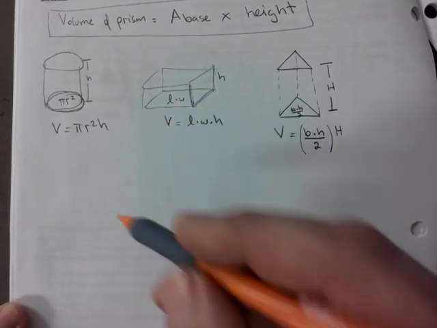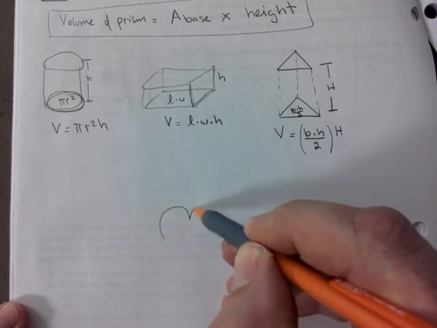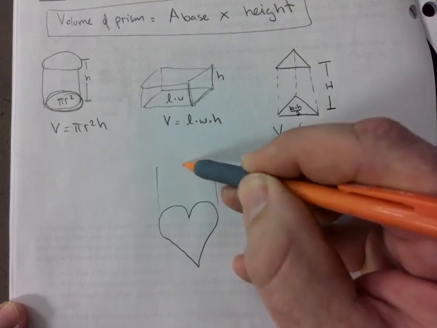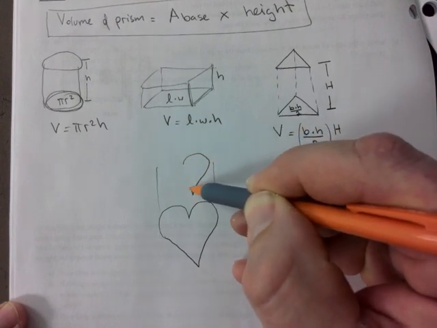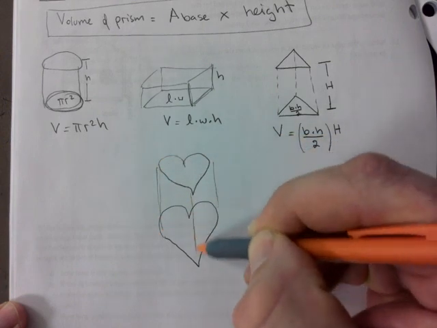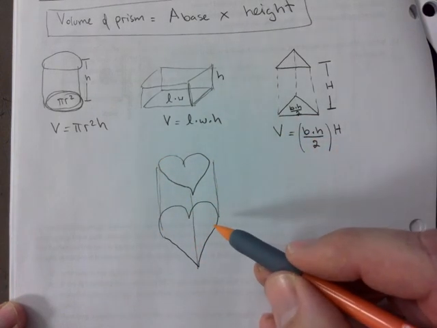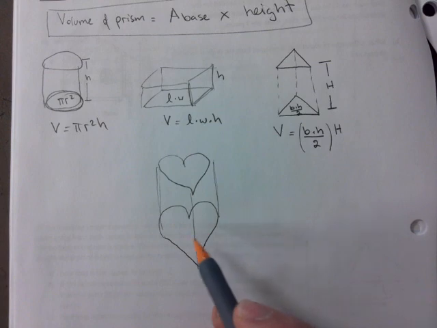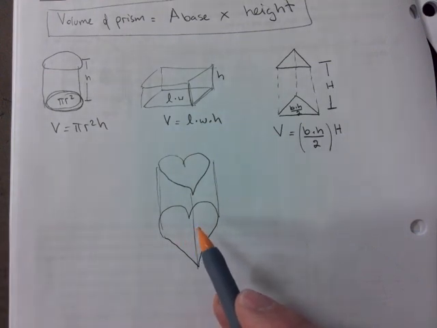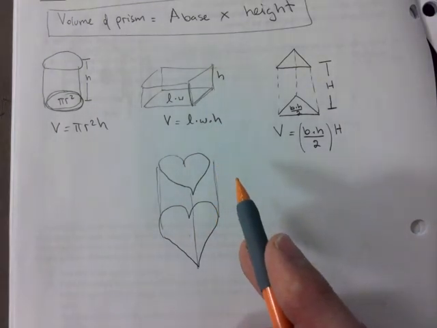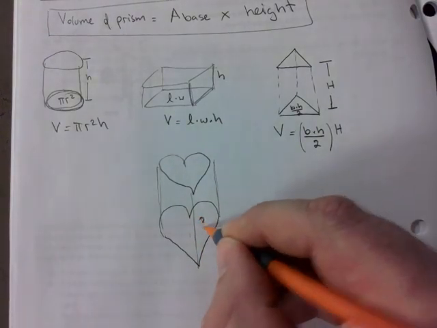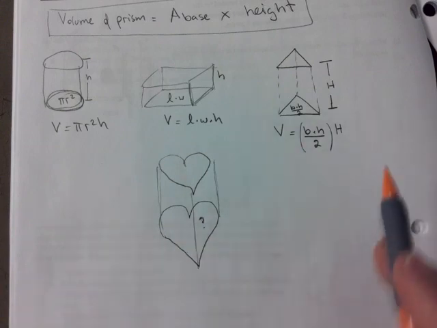So if you had, Valentine's Day is over already, right? But if you had a heart-shaped prism, right? This is not going to work very well, but hey, if you knew a heart prism, right? So if you knew the area of this shape, I could give you, hey, the area of this heart is, I don't know, 50 centimeters squared. And you knew the height of this prism, you could just take that area, multiply it by the height, boom, you've got the volume of it, right? So just that property keeps going.